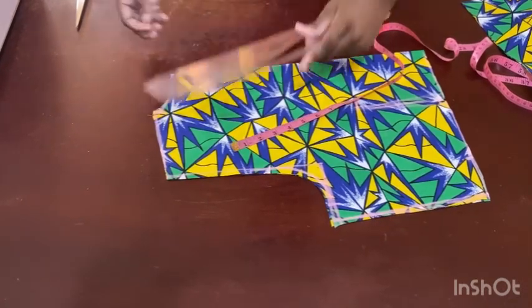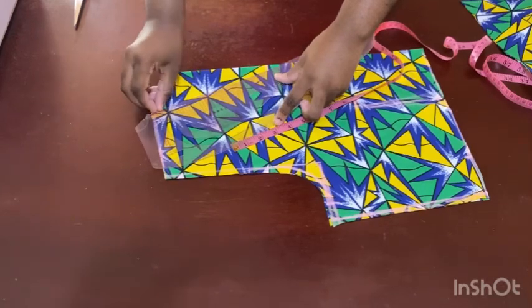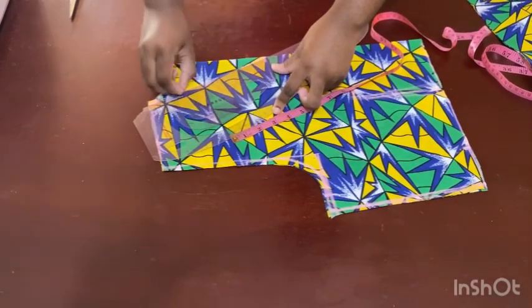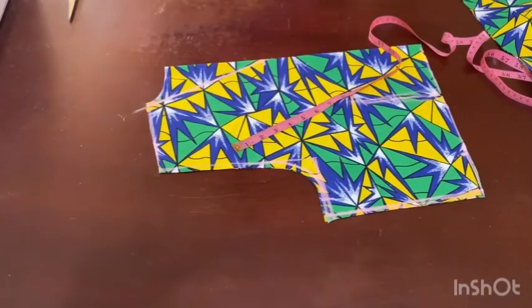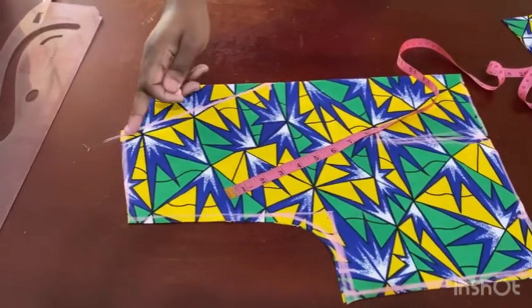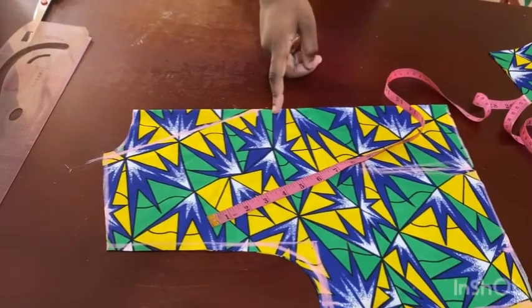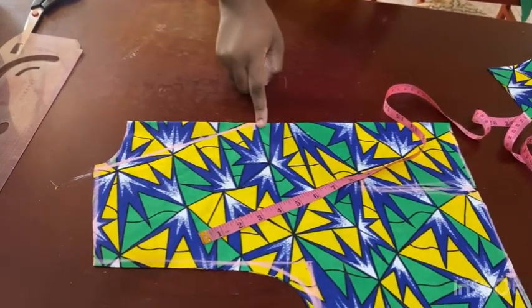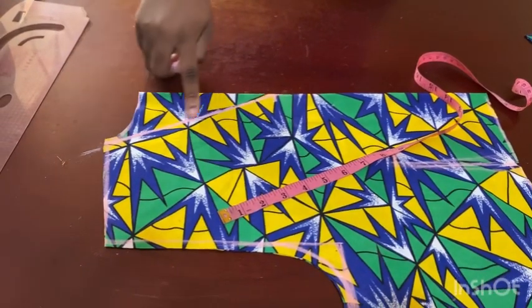Or you can do to 9. It depends on you. So I'm going to go ahead and connect it from here now all the way to this point, just like that. So now that is done, I'm going to go ahead and cut this part here. You can even do up to 10 inches. It depends on you. Just measure on your body where you want yours to stop, and then you're going to mark it. So I'm going to go ahead and cut out this here.